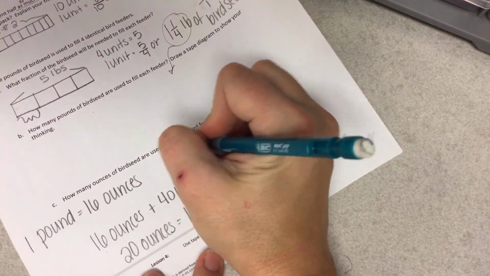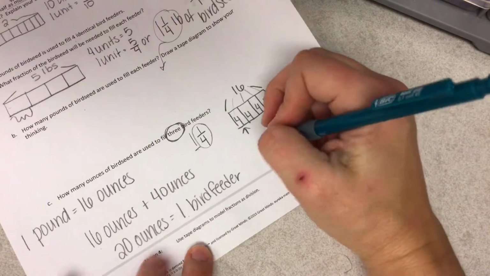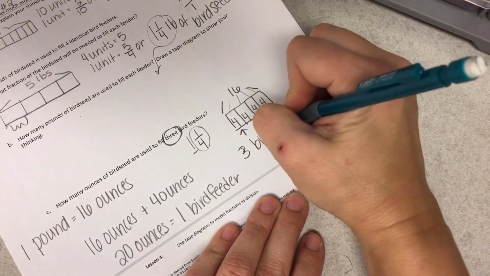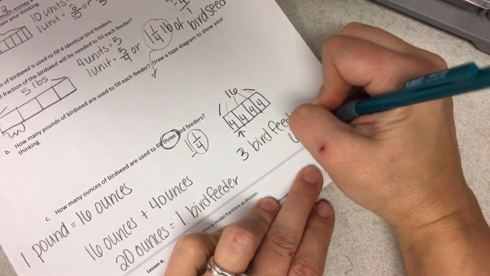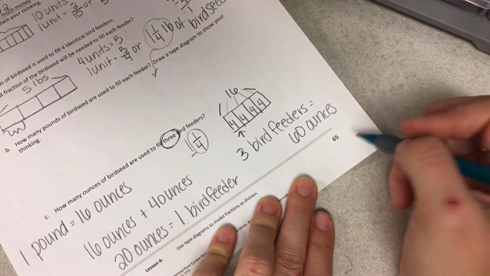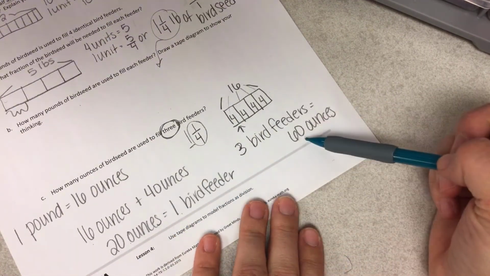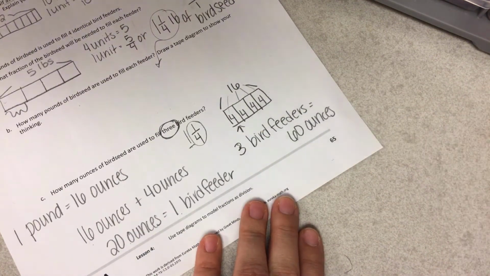But it said it wants to know how many it would fill 3. So if I know 1 bird feeder takes 20 ounces, 3 bird feeders will take 60 ounces. And the reason I have 60 ounces is because 20 ounces equals 1 bird feeder. 20 times 3 to get the 3 bird feeders is going to be 60 ounces.